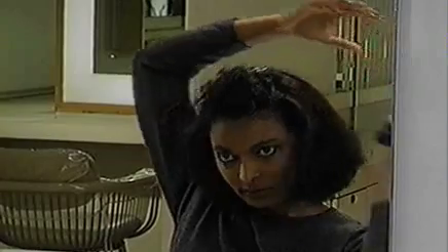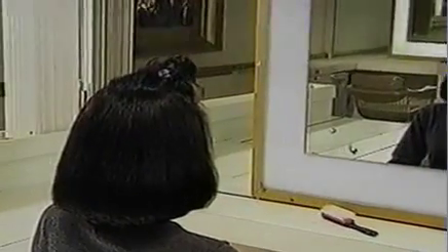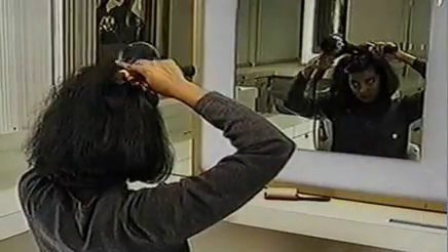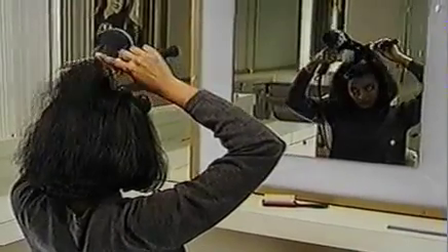If your hair gets stuck in the brush, put down the dryer and remove the hair with your other hand and continue. As you can see, the sections are coming together and the hair has a smooth finish. Don't forget to pull the hair towards the ceiling to achieve volume in the crown.